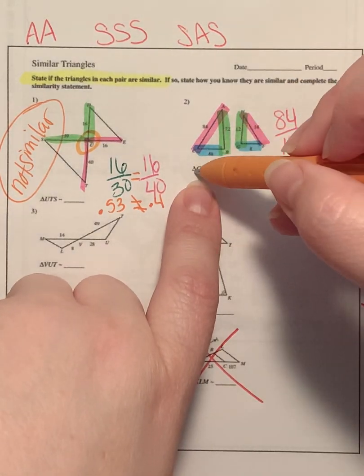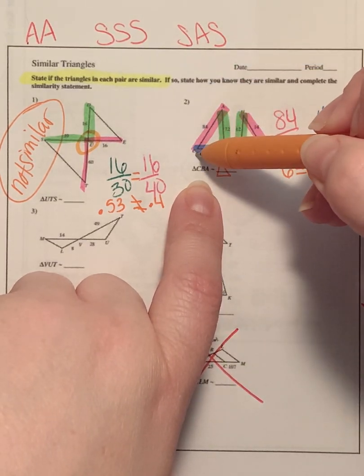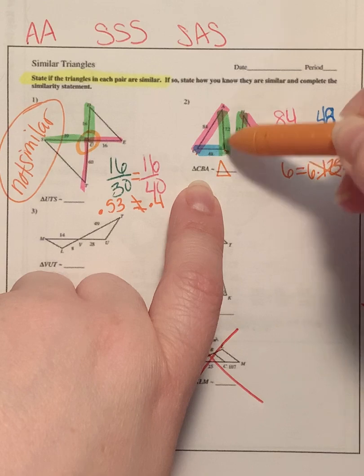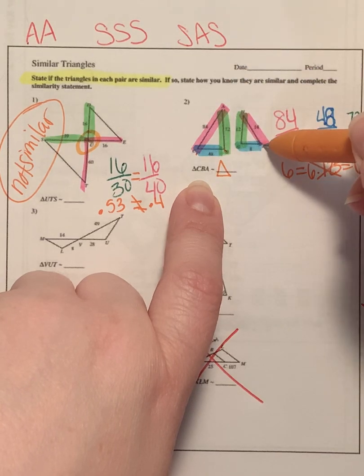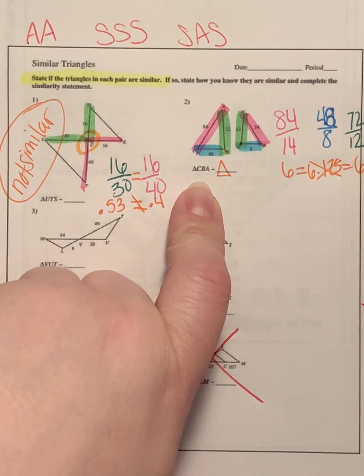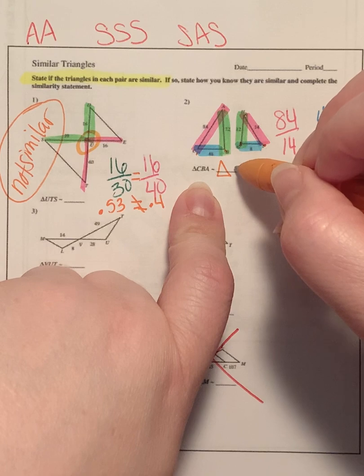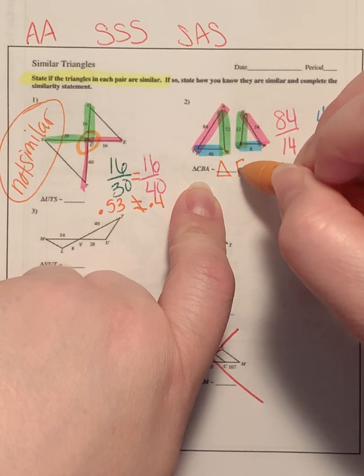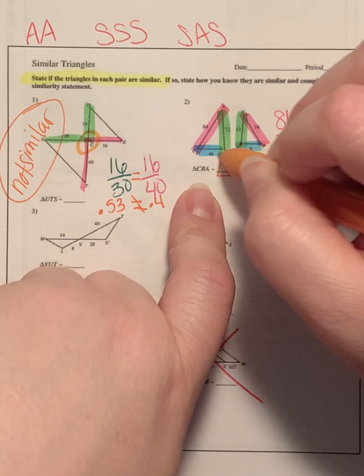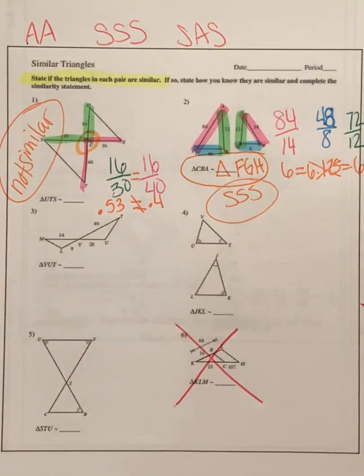So here I said CBA. So I went around the triangle from C, along the short side to B, up this side to A. So I'm going to start here, go along the short side, go up this long side. So that is FGH. And that was by the side, side, side theorem.